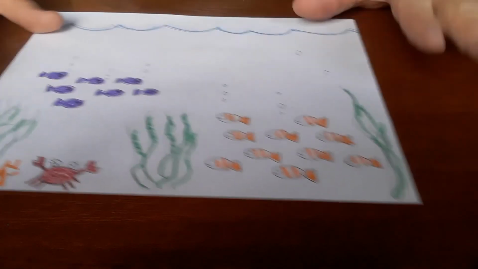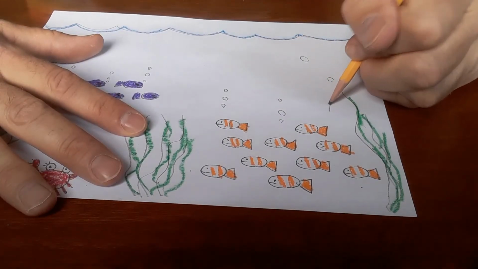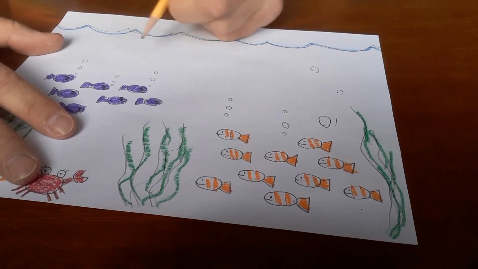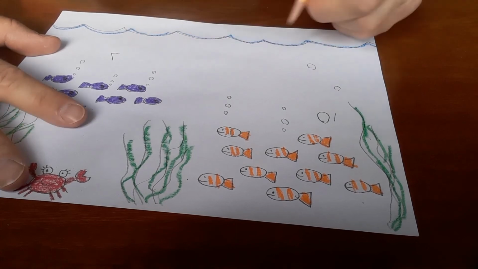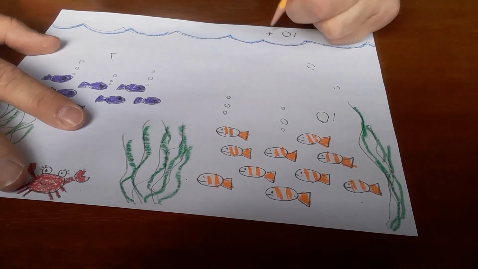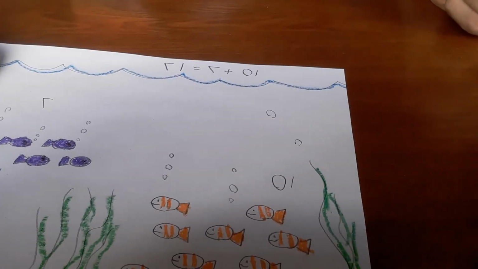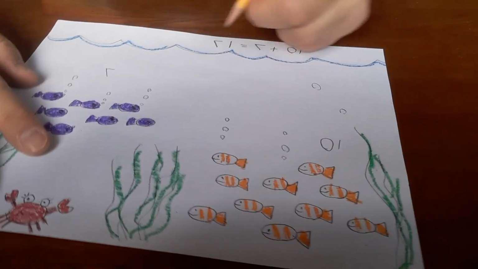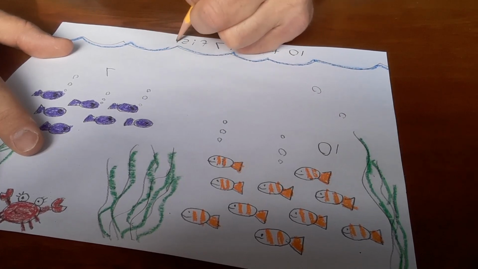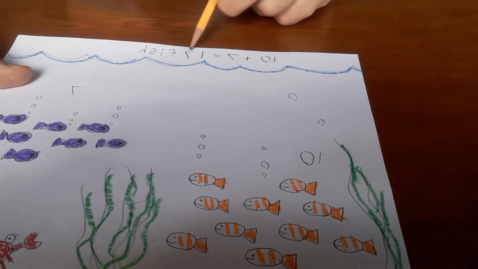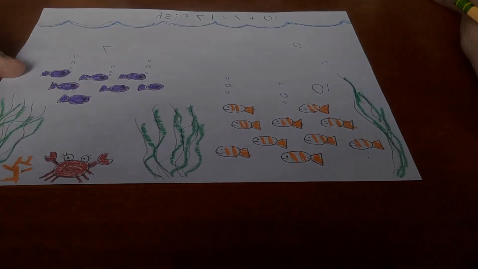But there I have an underwater scene, right? With 2 schools of fish. One school of fish has 10 fish. And one school of fish has 7 fish. So 10 fish plus 7 fish, right? I'll write it up here. 10 plus 7 equals 17 fish. I'm writing upside down now. I think I can do it. 10 plus 7 equals 17 fish. All right, so have fun drawing your underwater scene, and don't forget to count.